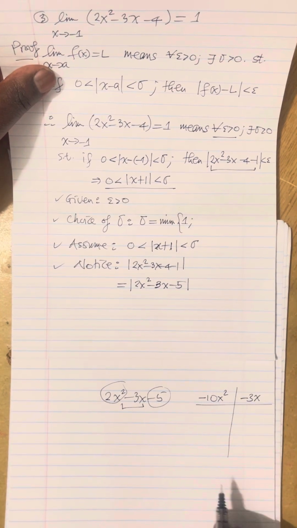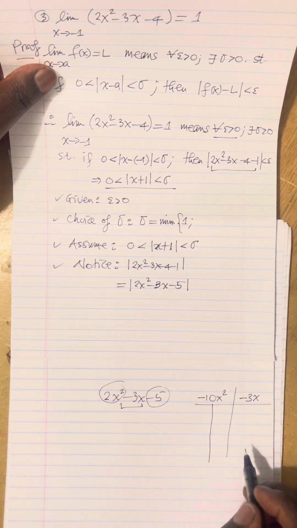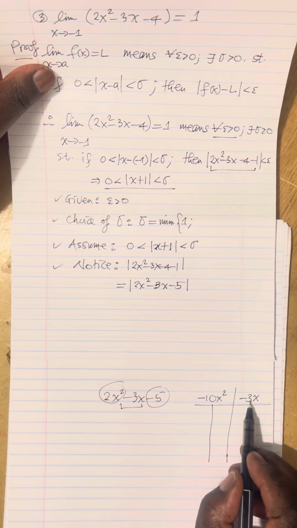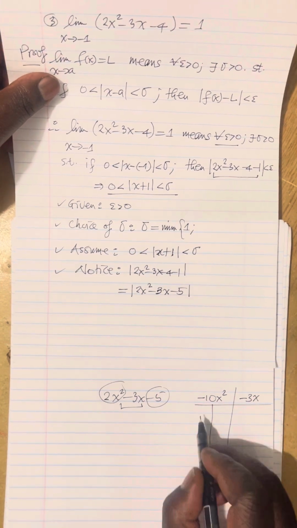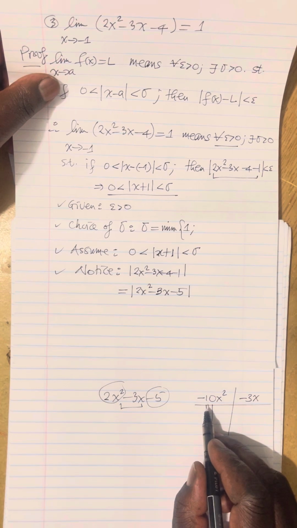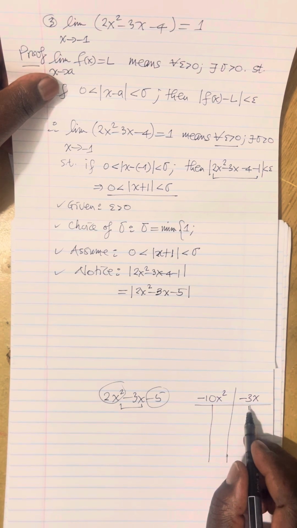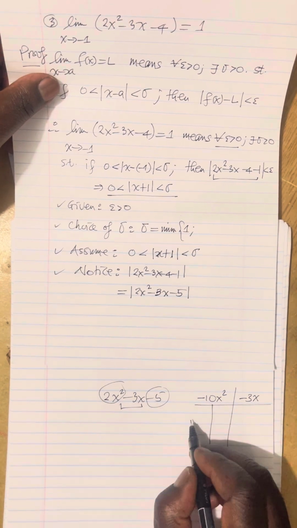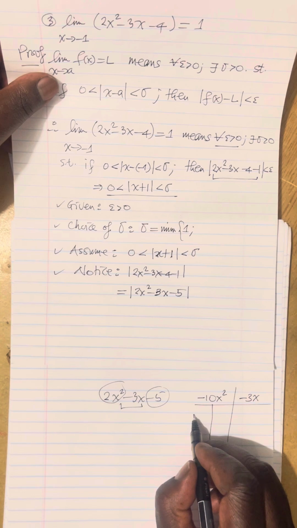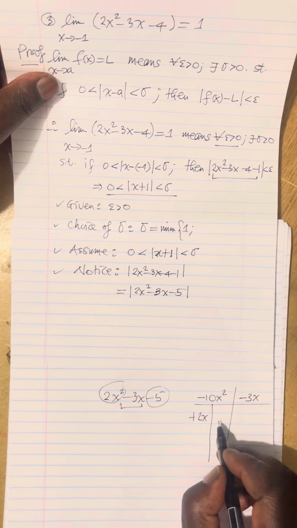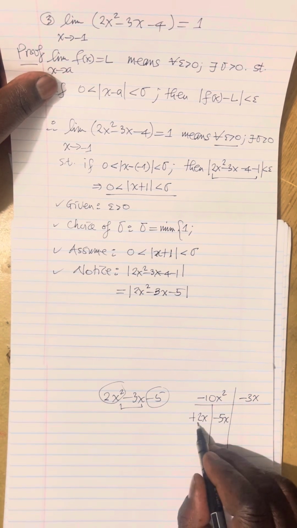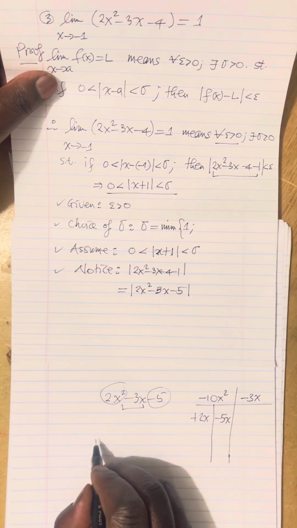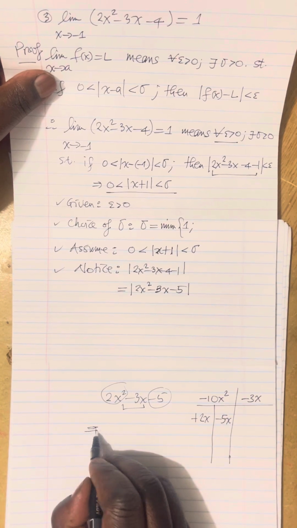We need 2 factors of minus 10x squared whose product is this, and whose sum is minus 3x. If you do your checking here, the 2 factors are actually positive 2x and minus 5x. Multiply these out, you get this. Add them up, you get that. So the central part now changes to, we have now 2x squared.